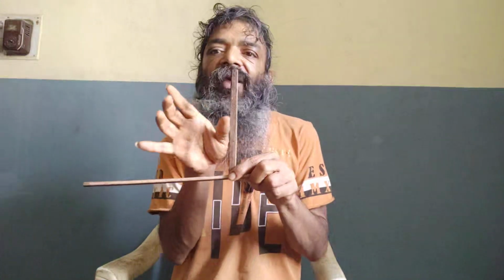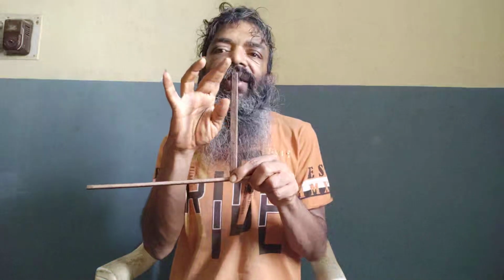If I make a cross section at height z, then r by this height, and this height is nothing but h minus z. So r by h minus z equal to a by h, so r equal to (h minus z) divided by h into a.